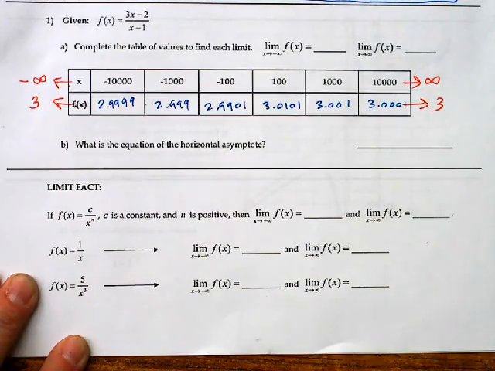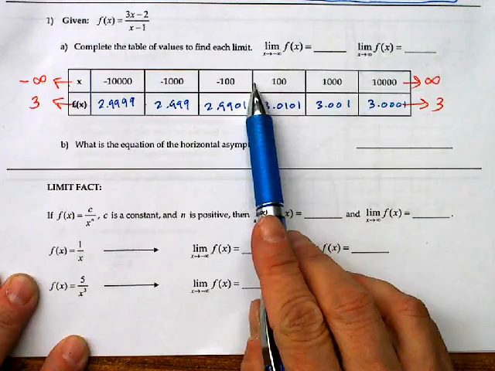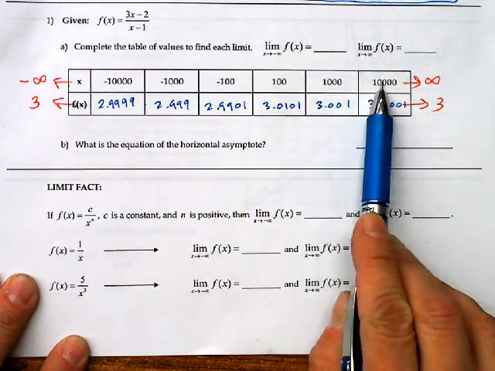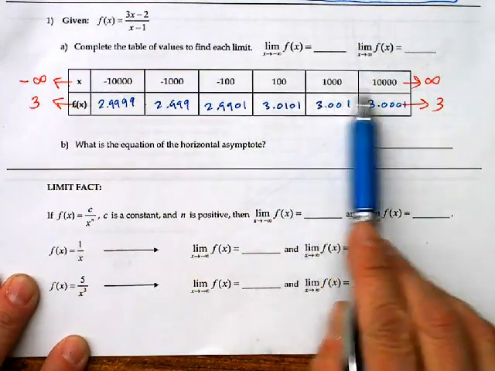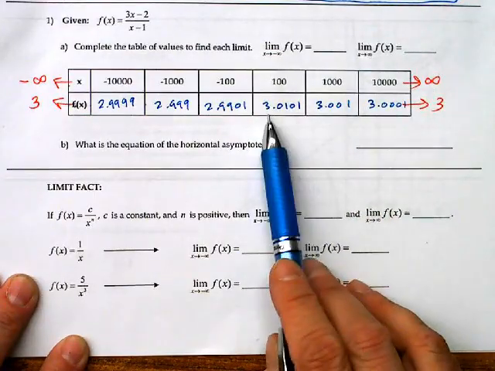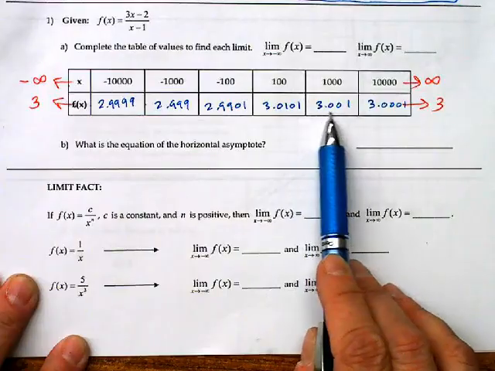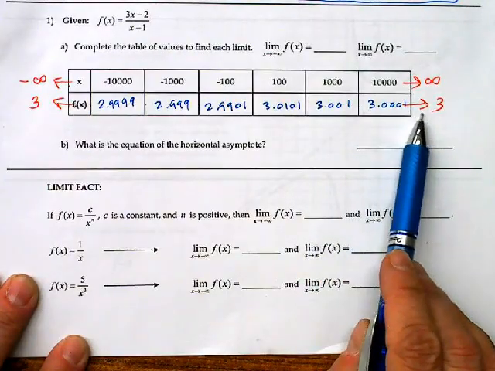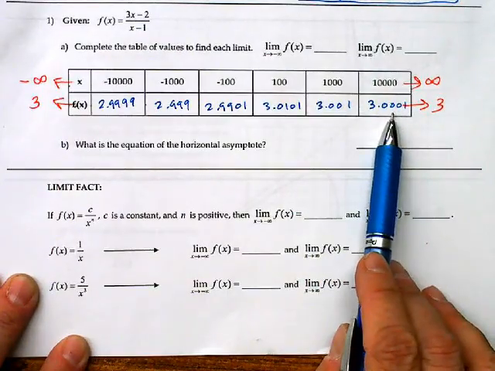That is seemingly what's happening as we push out from the middle of the table to the right. These x values, 100, 1,000, 10,000, are just getting bigger and bigger. And the y values seem to be closing in on a value of 3, getting pretty close to it.